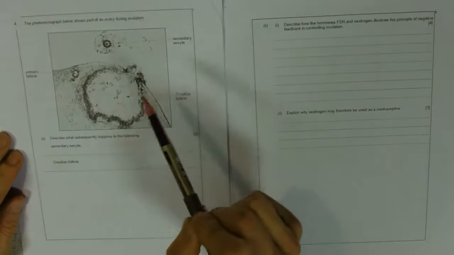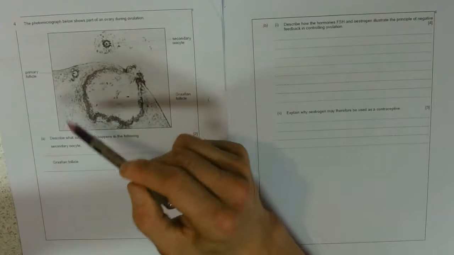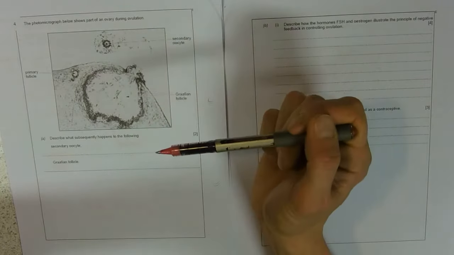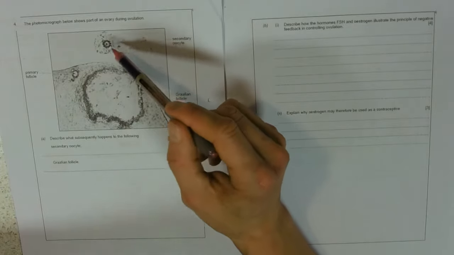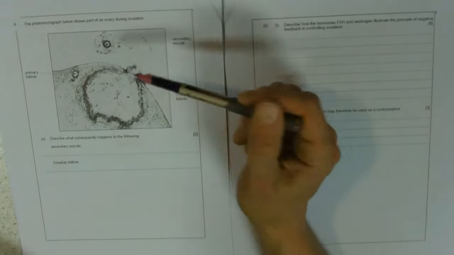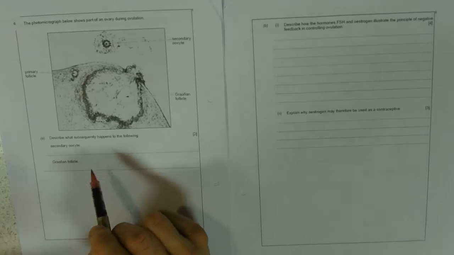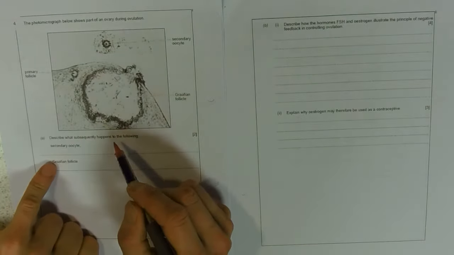Right, this is paper 6A of your key assessment, question 4. And we've got an ovary during ovulation. So this is part of the ovary, and we've got the primary follicle, and this was a secondary follicle, but now we've actually got ovulation taking place. And we've got our secondary oocyte, or the egg, after ovulation there. Describe what subsequently happens to the secondary oocyte.